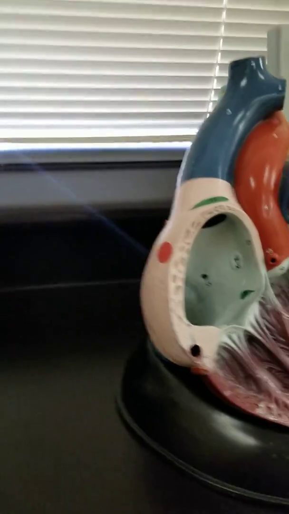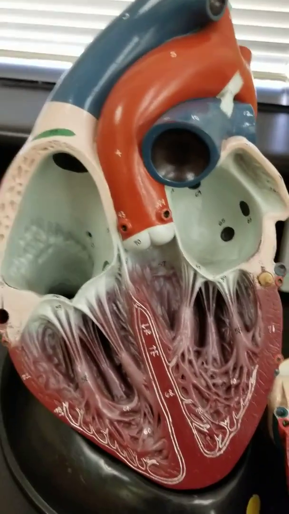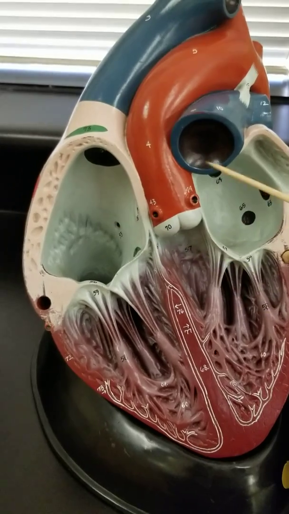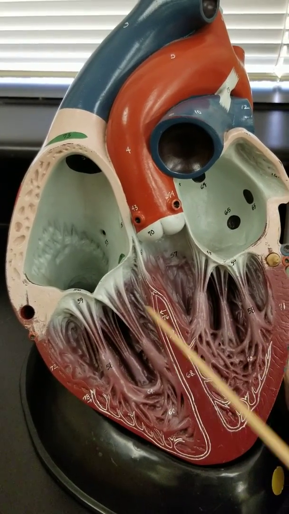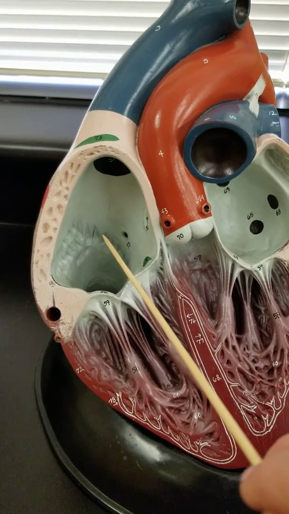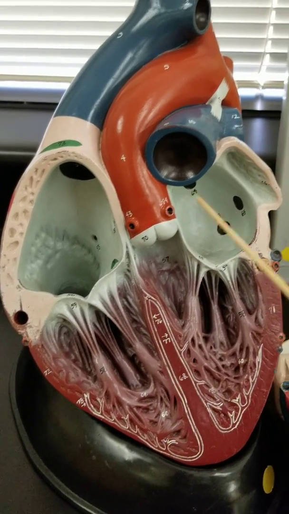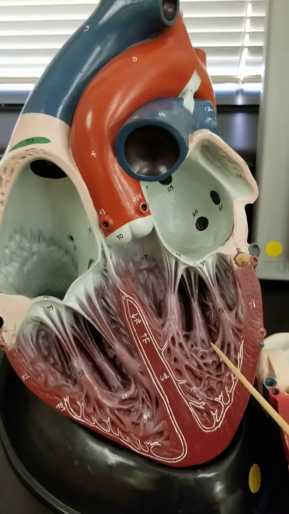Now, the heart is divided into 4 chambers. They're easy to see here as we have this open. The 2 upper chambers are atria. Each one is an atrium. And the 2 lower chambers are ventricles. So this would be the right atrium, right ventricle, left atrium, left ventricle.